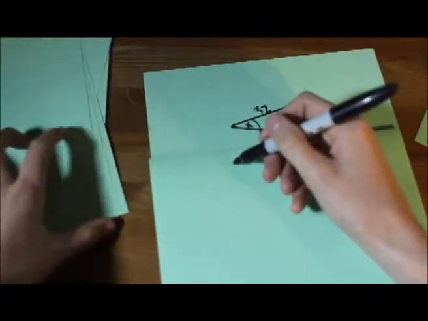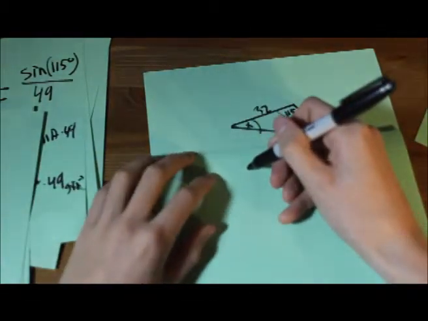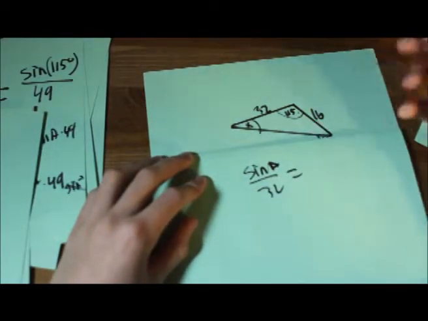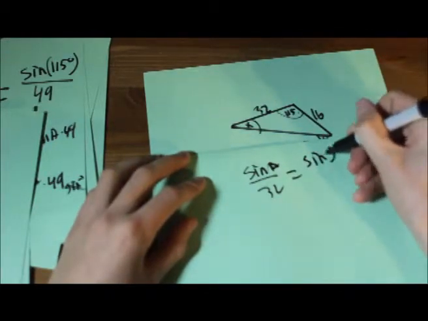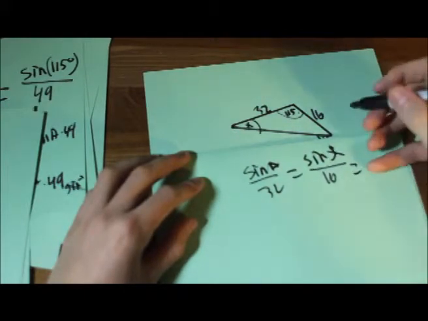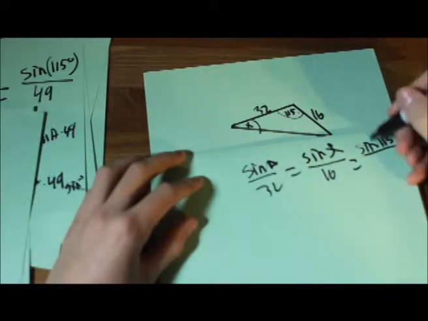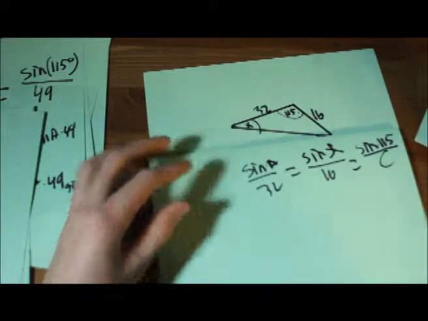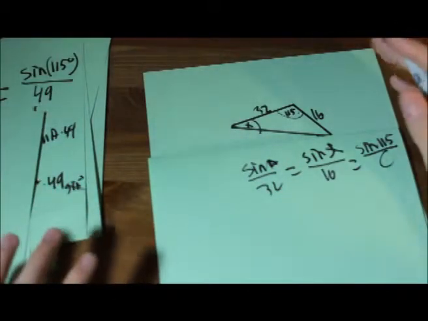So let's get our equations out, and then, you can't, because you have sine A over 32 equals sine X, which they want you to find, over 16 equals sine 115 over nothing, so you're going to put C. So you can't solve that right now, so maybe you need a different equation.